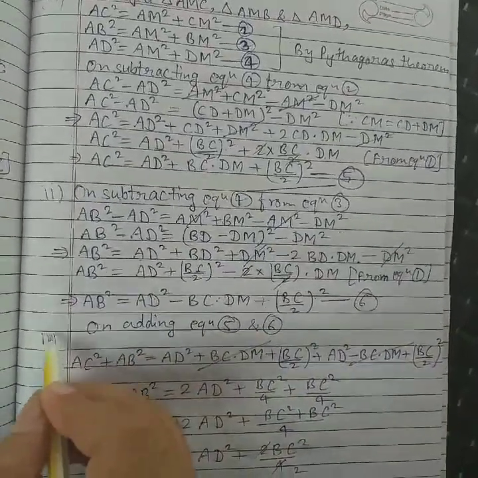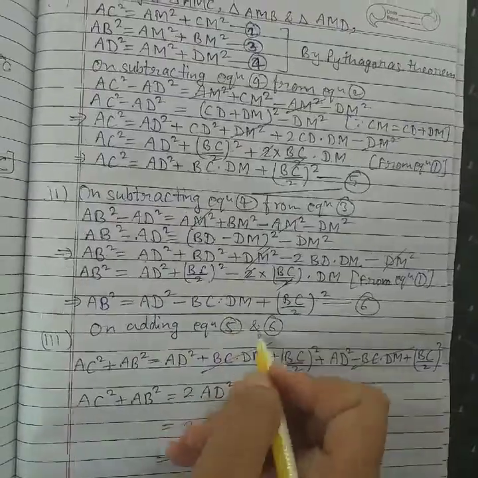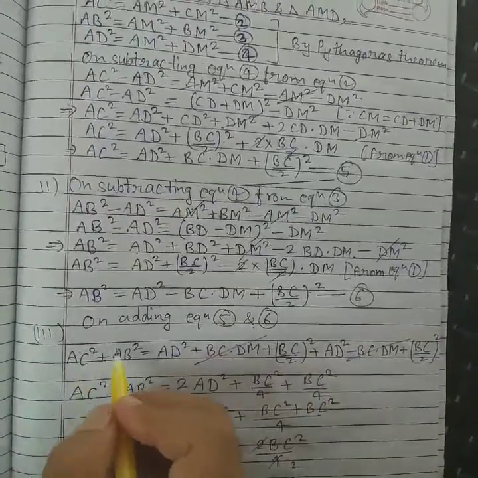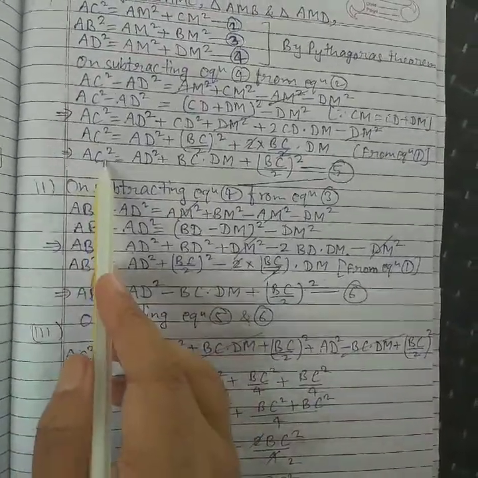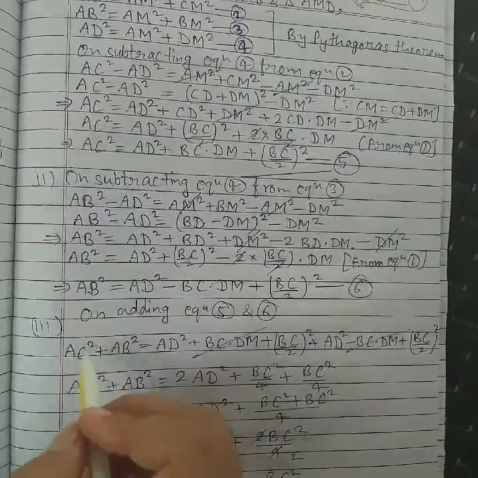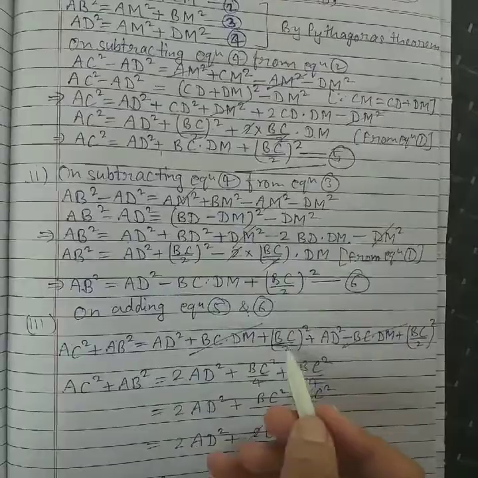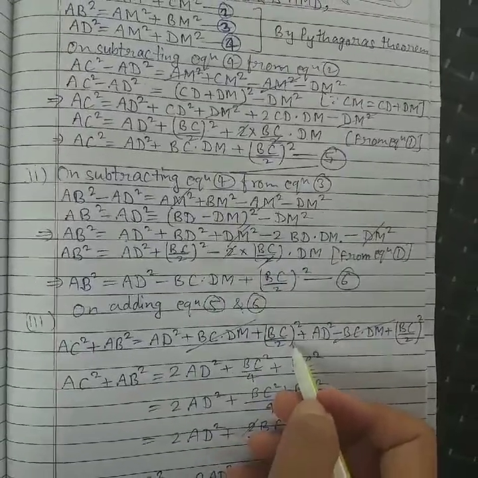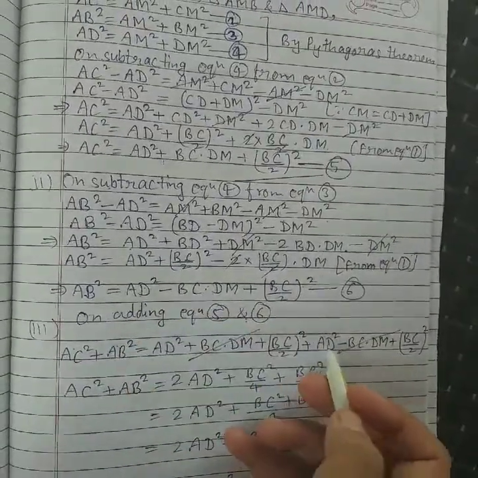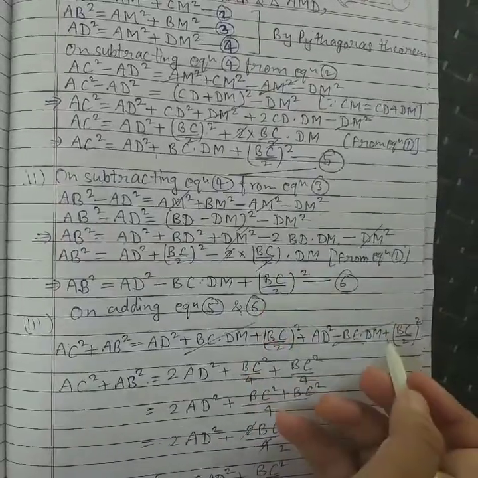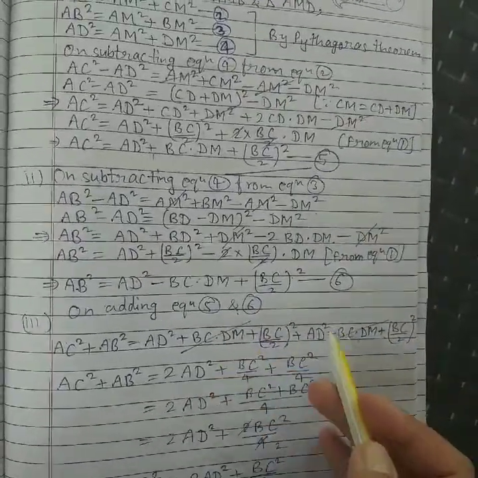Now for the third part we have to add equations 5 and 6 because we have to find AC square plus AB square. In fifth we found AC square, in sixth we found AB square. So we add them: equals AD square plus BC DM plus BC upon 2 whole square. Clear? That is equation 5. Now equation 6: AD square minus BC into DM plus BC upon 2 whole square. Now BC into DM, both are cancelled.